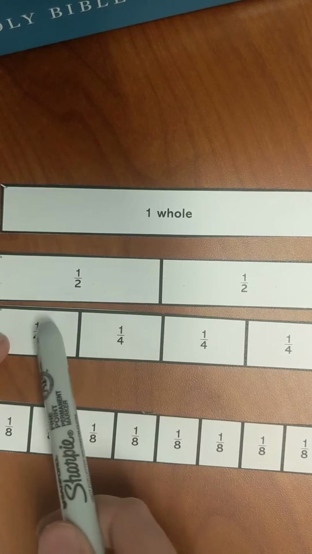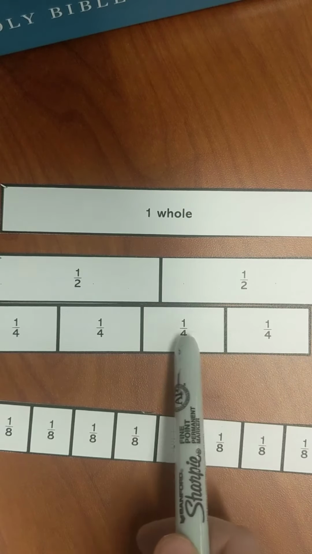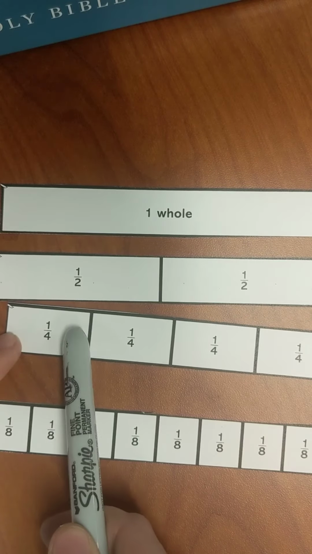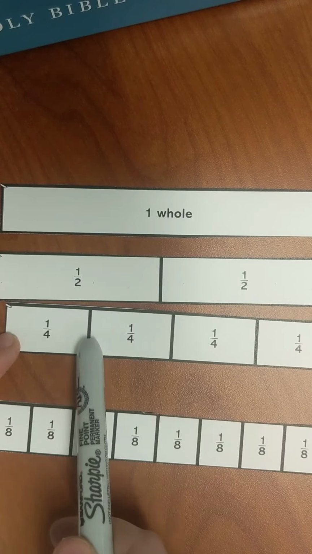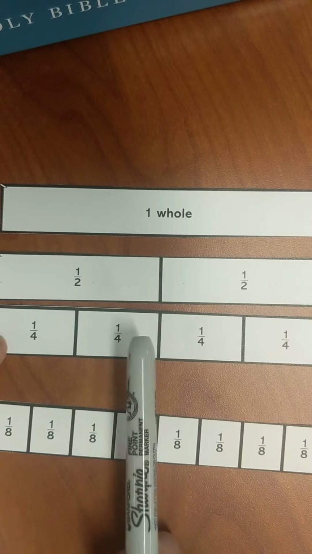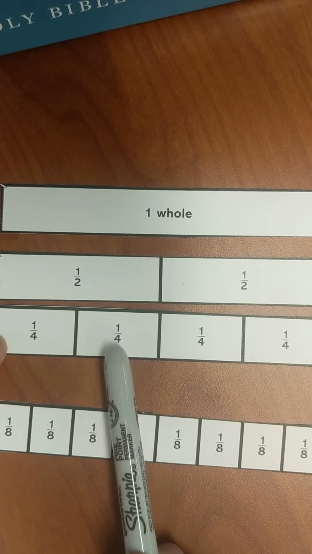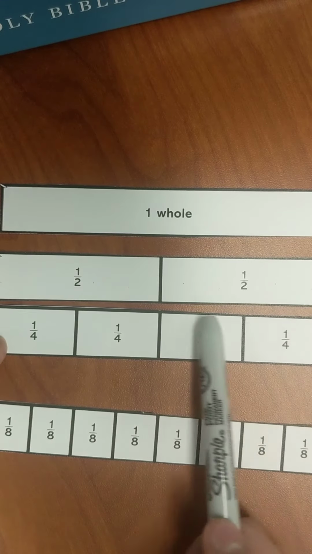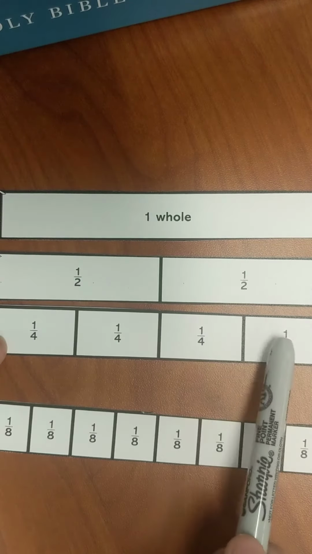Here, I have 1, 2, 3, 4 parts. So my denominator is going to be 4. Do you see that? Then this little square is only 1 out of the 4 parts that I have, so I put a 1 in the numerator. This little part is only 1 out of the 4 parts that I have, so I put a 1 in the numerator. The denominator stays the same. That's because it's telling me how many parts this one part came out of. We've got 4 parts. These 4 parts come together to make one whole. But here they're divided into each of their single parts.